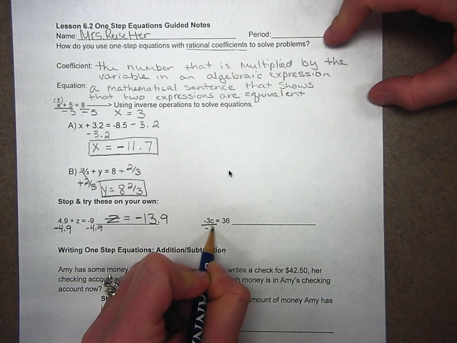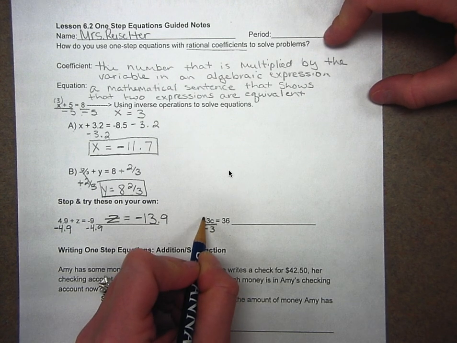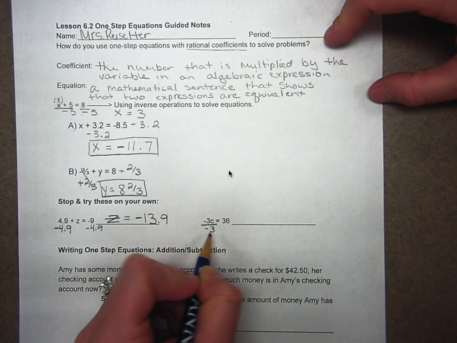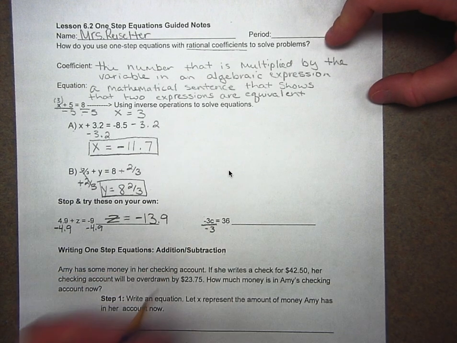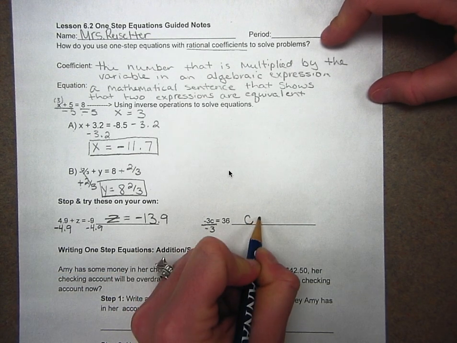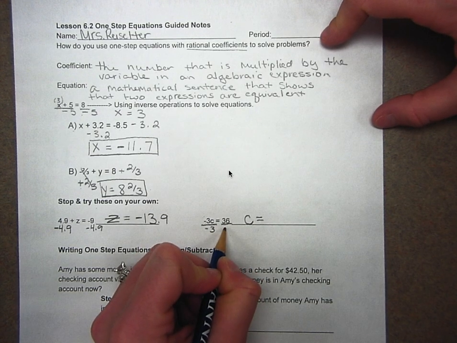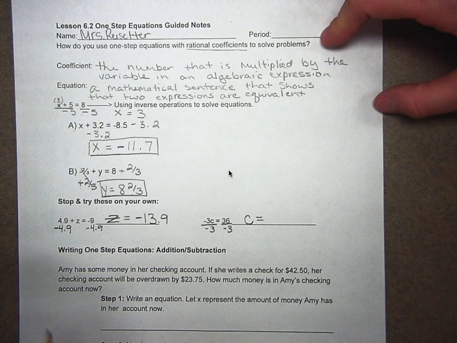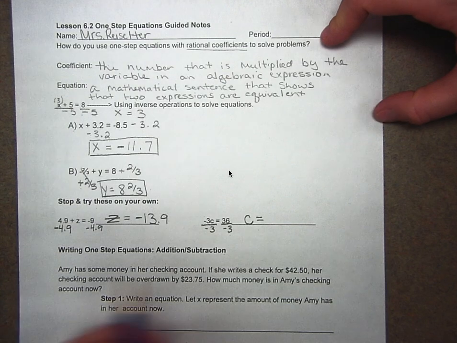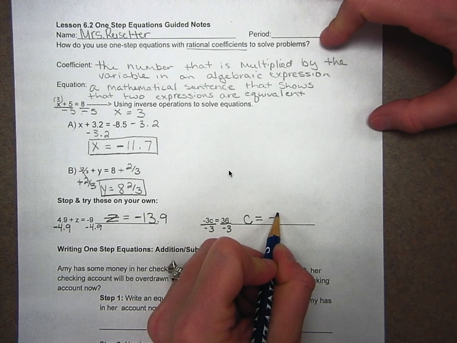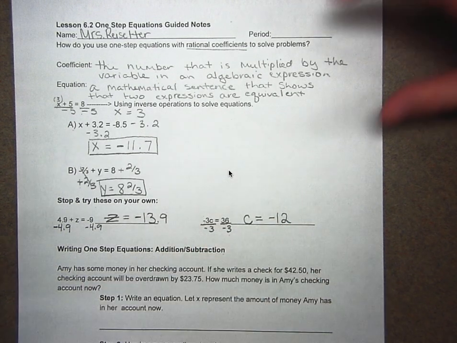So I'm going to divide by a negative 3. And negative 3 divided by negative 3 is just 1, or 1c. So I just have c left. Now I need to divide by negative 3 on the right side. 36 divided by negative 3 is a negative 12.